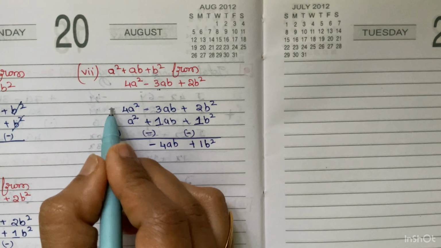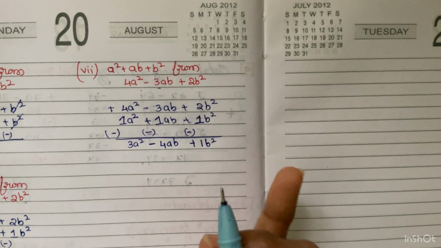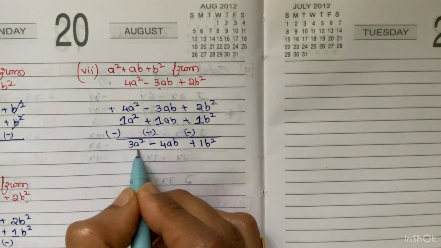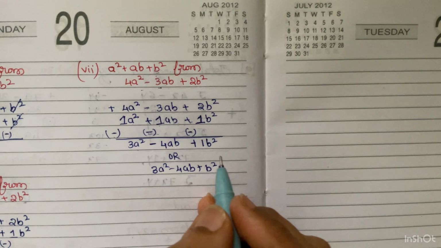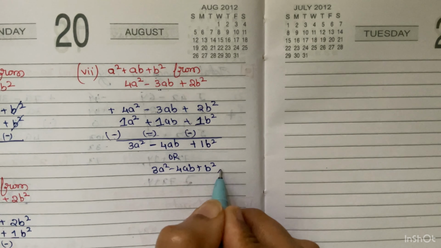4 minus 1 we will get 3A square, and the bigger number carries the positive sign. So if you have not written it also, that is fine. So the answer we found is 3A square minus 4AB plus 1B square. Or we can just write 3A square minus 4AB plus B square. If you didn't mention 1 also, that is fine, because always remember, nothing is there, means there will be 1 always.